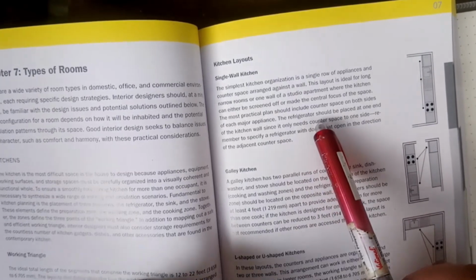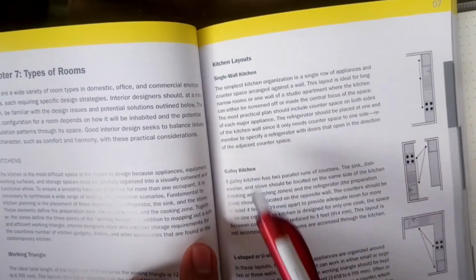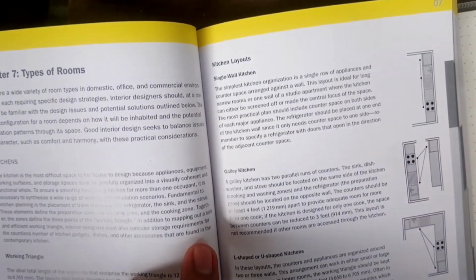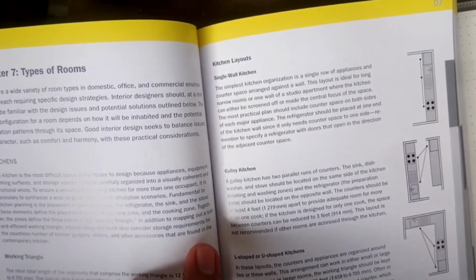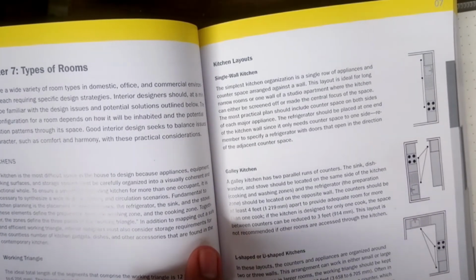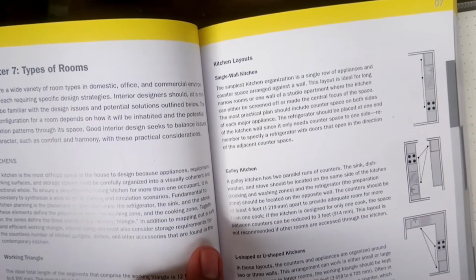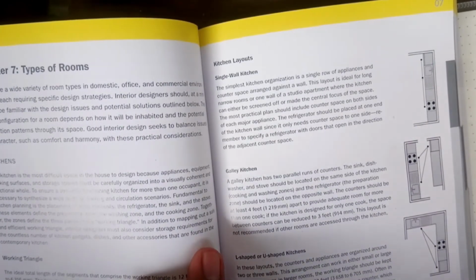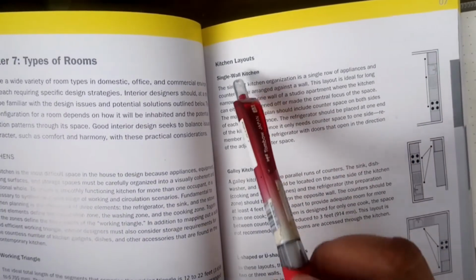The refrigerator should be placed at one end of the kitchen wall since it only needs counter space to one side. Remember to specify a refrigerator with doors that open in the direction of the adjacent counter space. Okay, so that's your single wall kitchen.